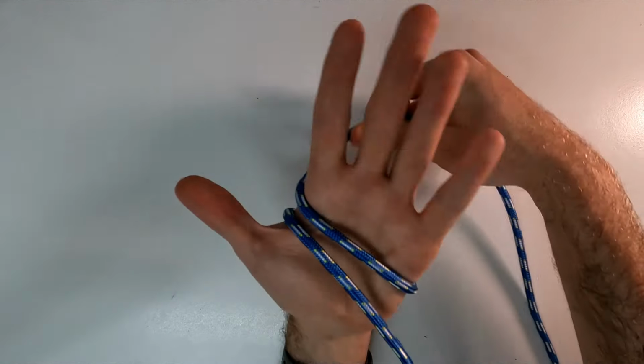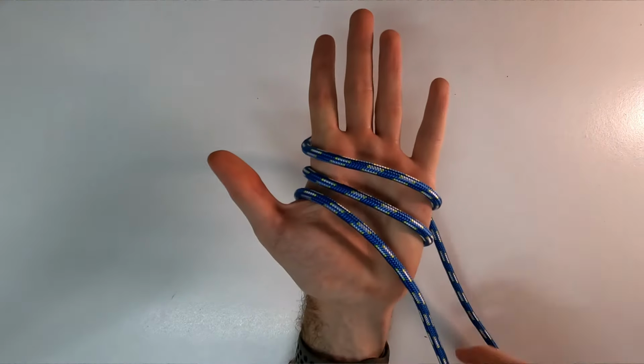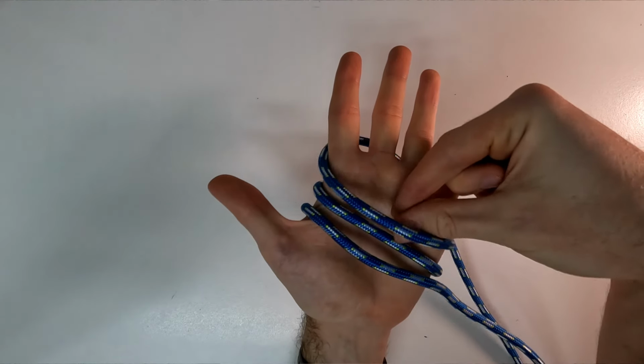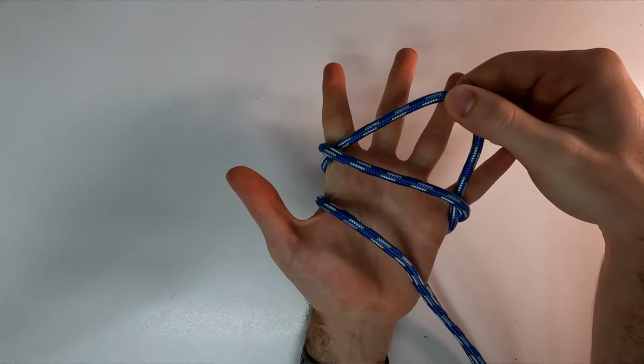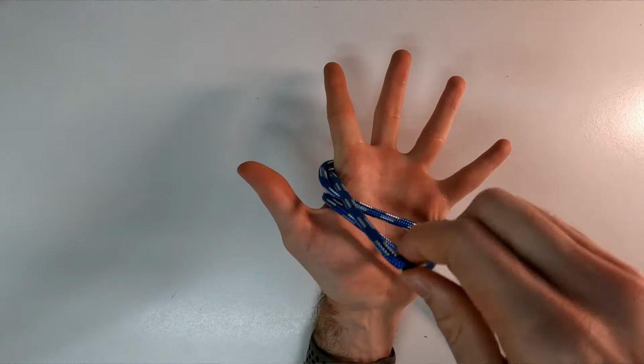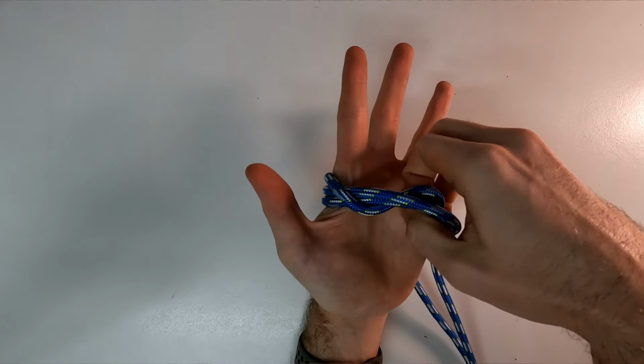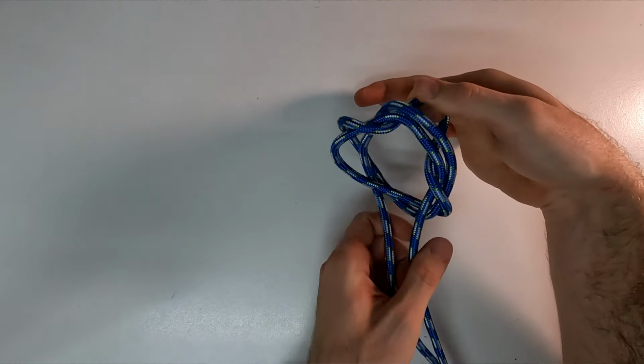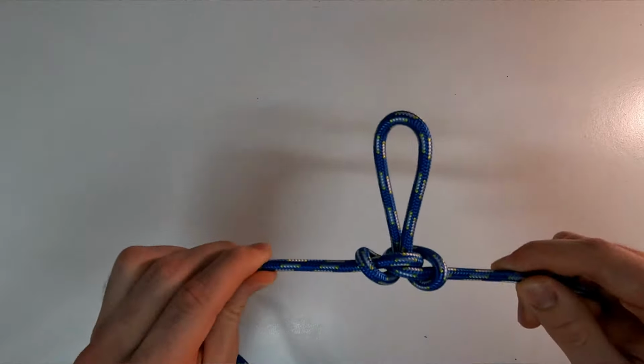To tie this knot, you're going to have to wrap the rope around your hand twice so that there are 3 lines. Then take the middle line and pull it under the front one. Then bring it back down and pass it under the 2 other lines before you tighten everything up. And you've got yourself an alpine butterfly.